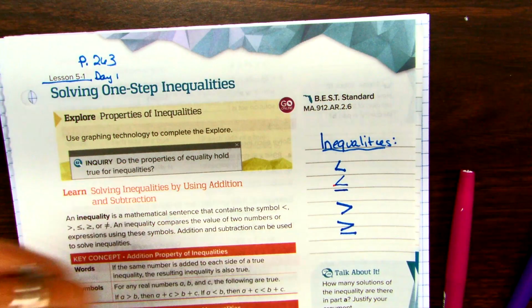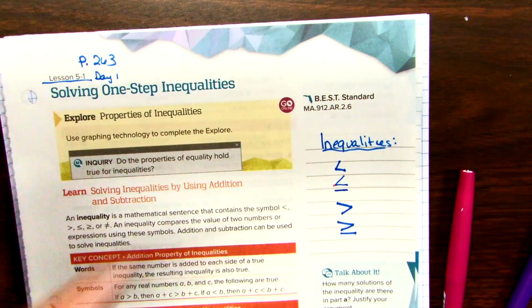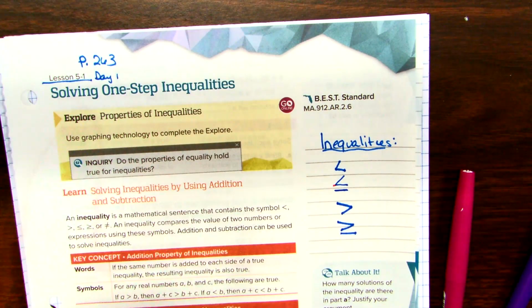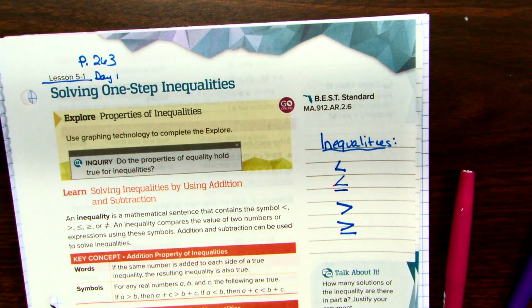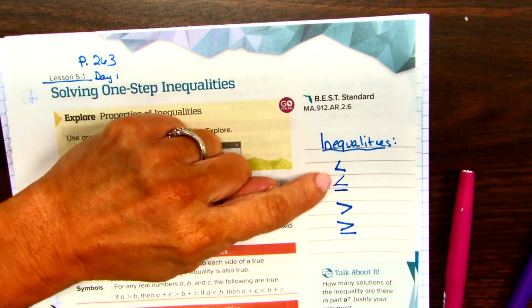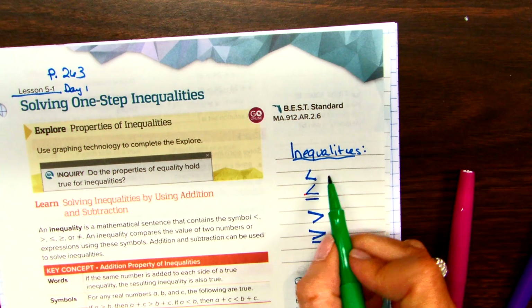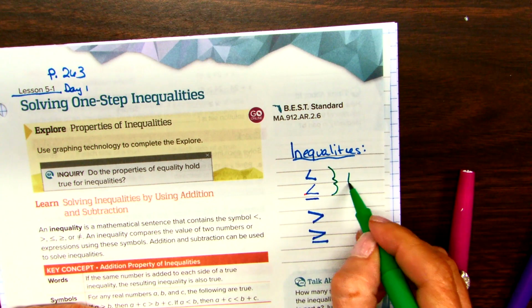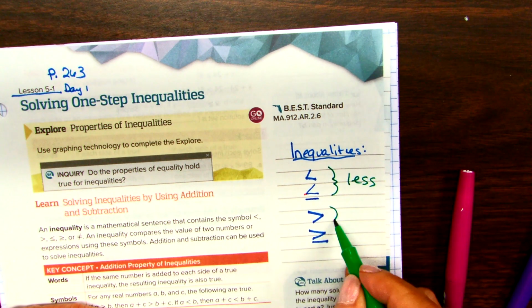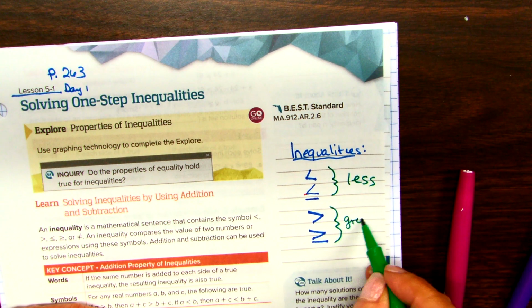So if you try to make the less than symbol with your hand and then open it, it makes an L, okay? So that's how you can remember that these two are the less thans. Because you have to know that, all right? It's really important, okay? So these are the less, and these are the greater.